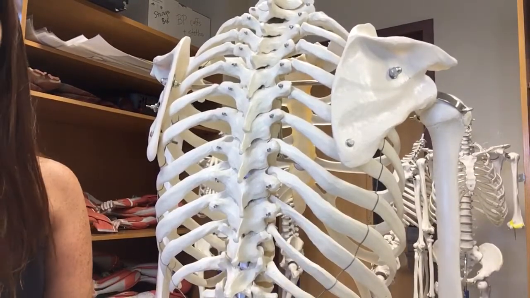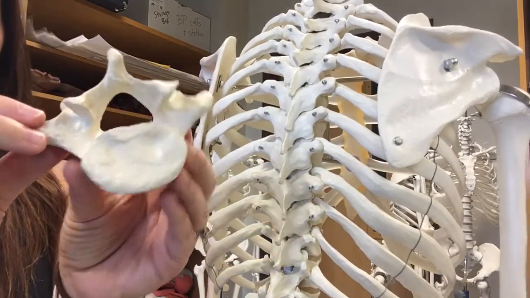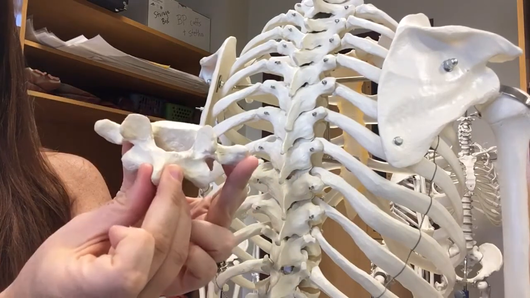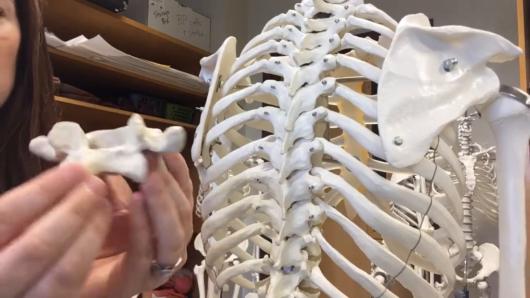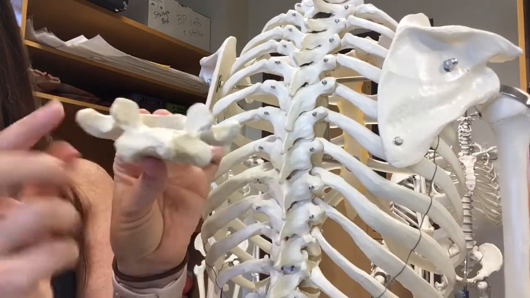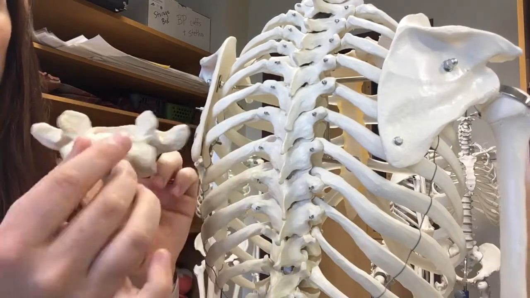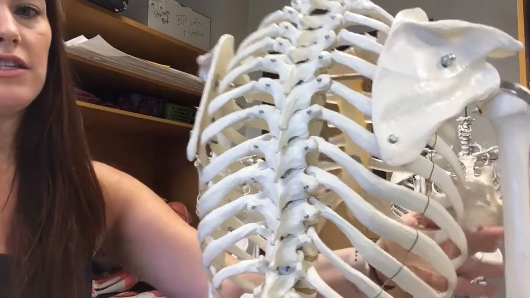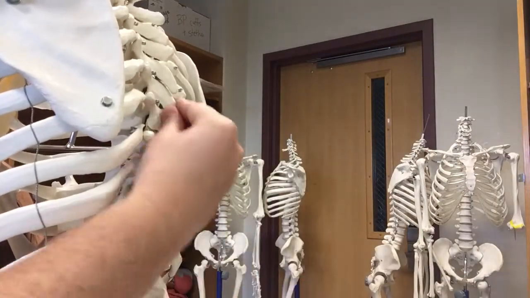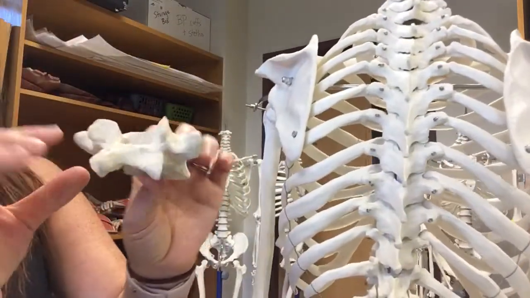Okay, so some features of vertebrae in general that I would like you to know. This is what one looks like, okay? Pretend it's sitting like this. The spinous process would be out towards the back. And so some features: you see these that go out to the side here? These are your transverse processes. The ones that point out to the back, if I turn it, do you see these ones pointing out towards the back? Like if you were to feel your spine, you would feel those. Those are the spinous processes, okay?